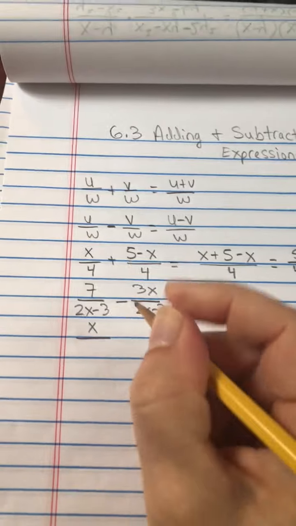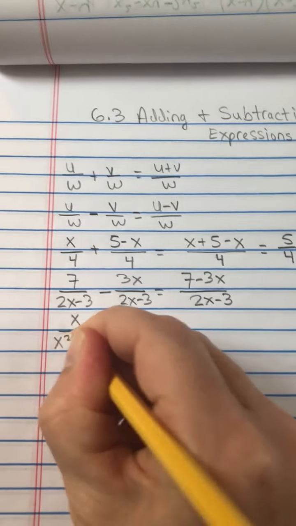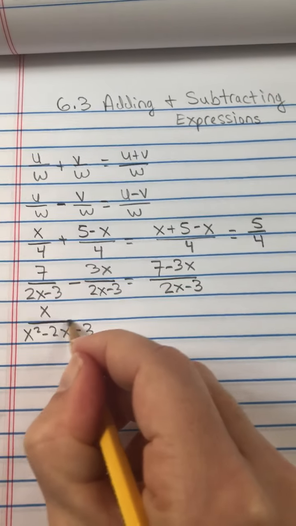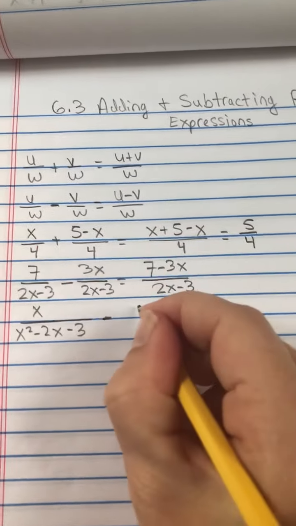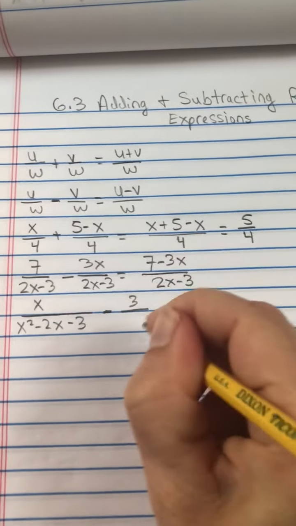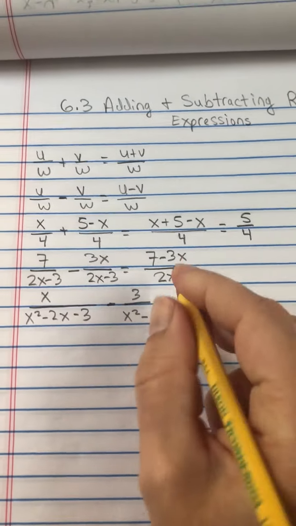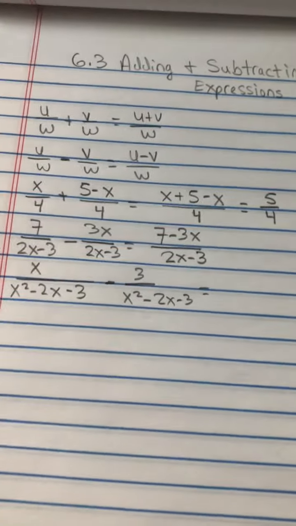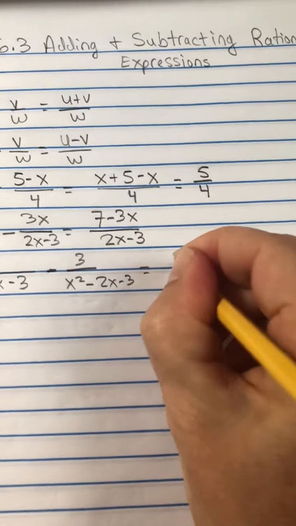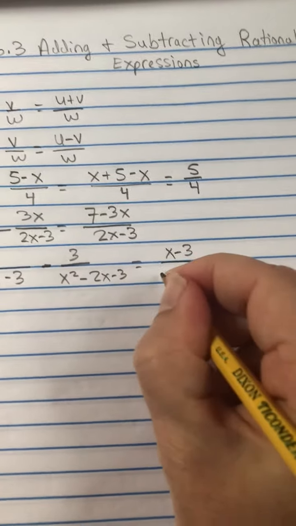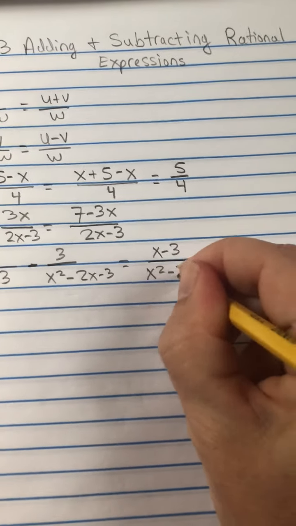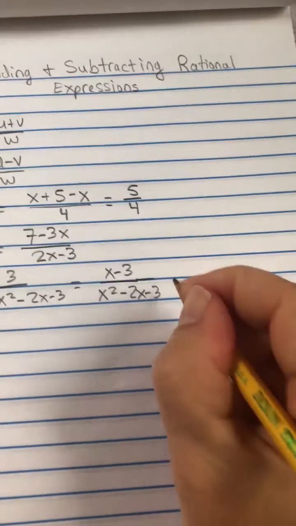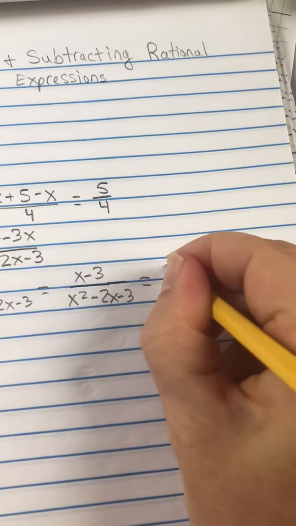And then x over x squared minus 2x minus 3 minus 3 over x squared minus 2x minus 3. Again, a common denominator, so you're just going to subtract the numerators. But here, you want to check to see if you can factor the denominator so that it has the same term as the numerator. And you'll get x minus 3 at the top, obviously.